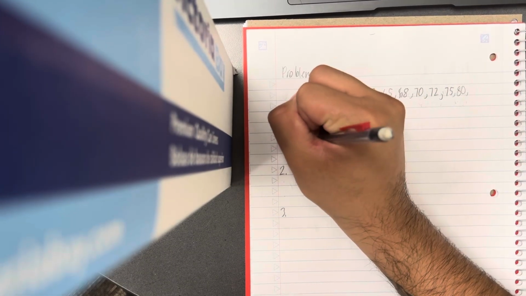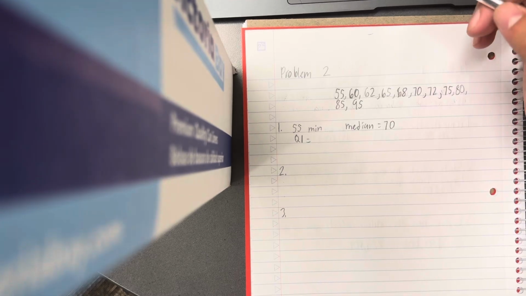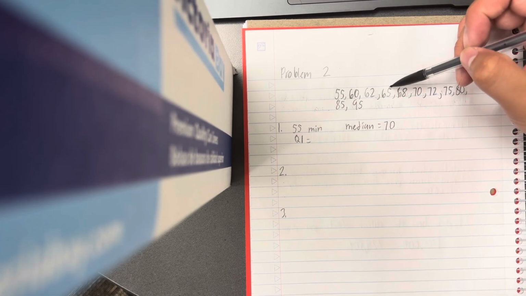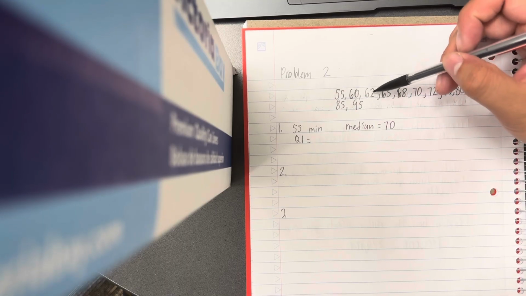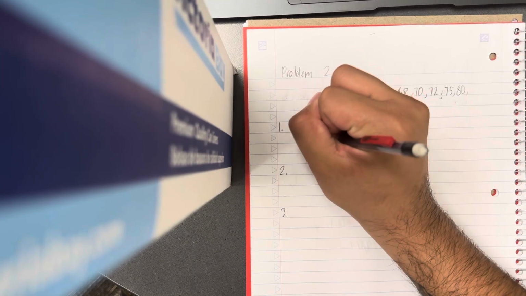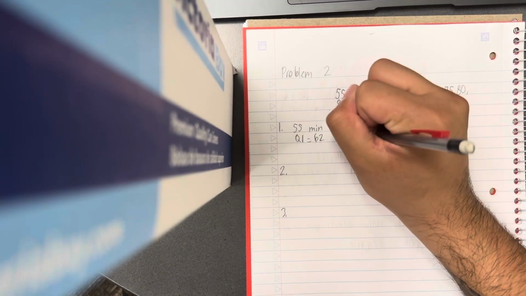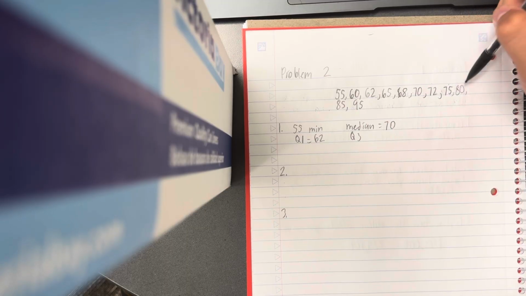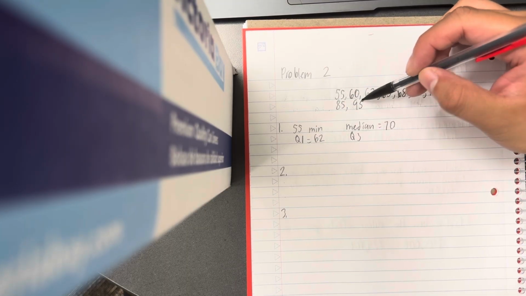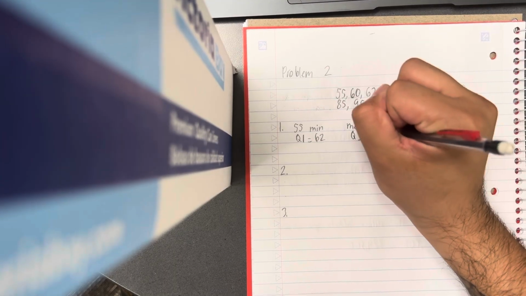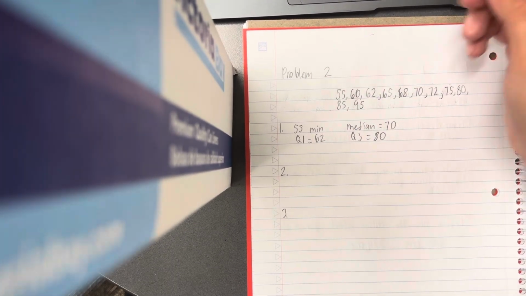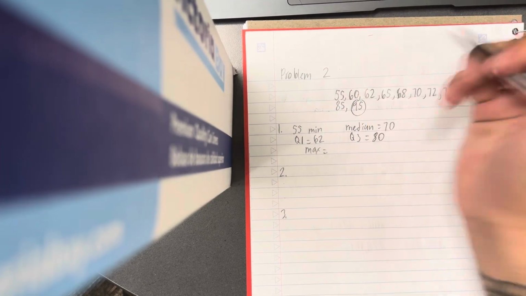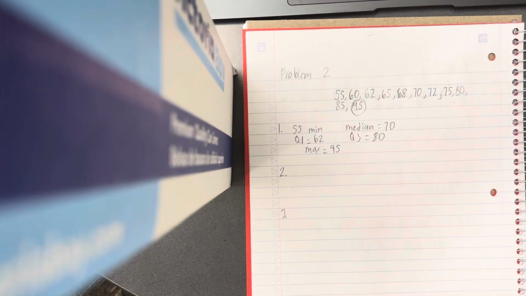Q1 will be the median of the lower half, so 55, 60, 62, 65, and 68. You find the middle of that, which will be 62. So Q1 is 62. Q3 is the same thing, but on the other side: 72, 75, 80, 85, 95. Then find the middle of that, which is 80. And then the maximum is the easiest one. Max is your 95.